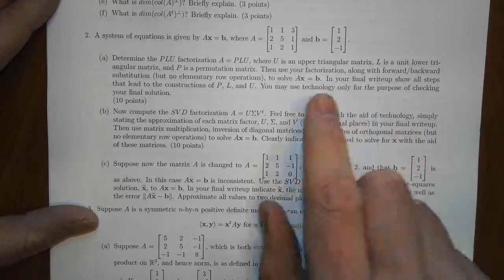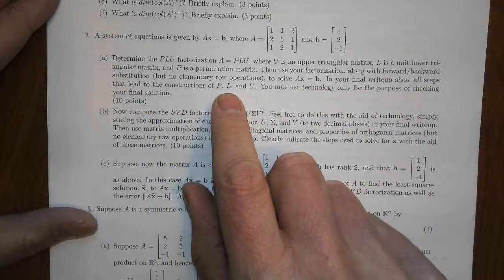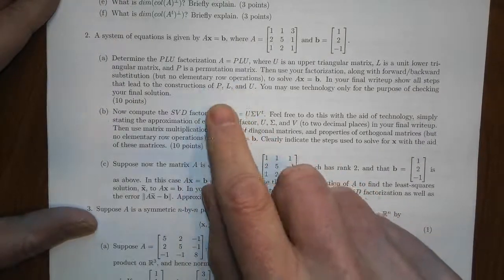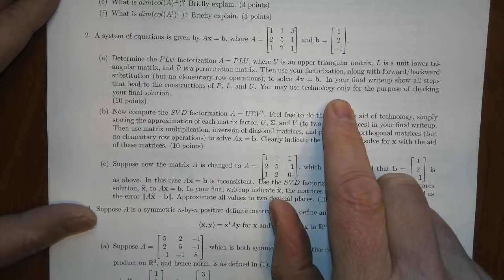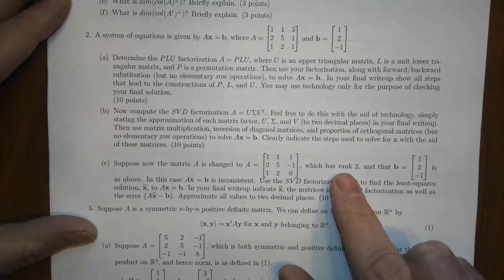In your final write-up, show all the steps that lead to the construction of P, L, and U. So don't leave those steps out. You can use technology only for the purposes of checking your final solution, which I encourage you to do.